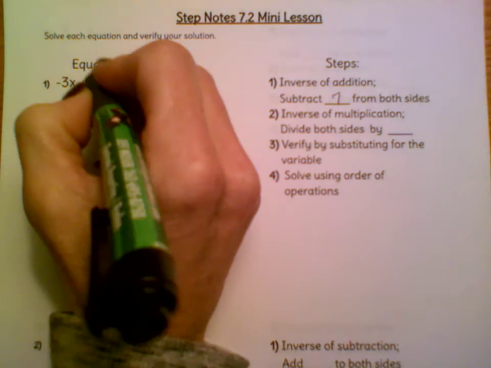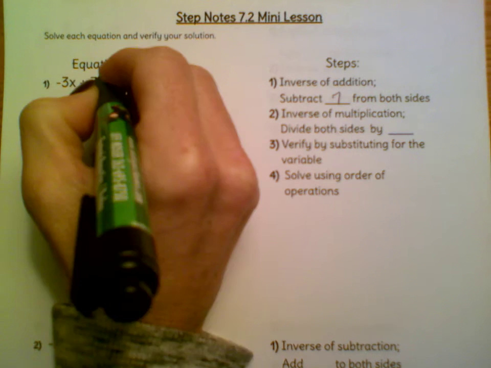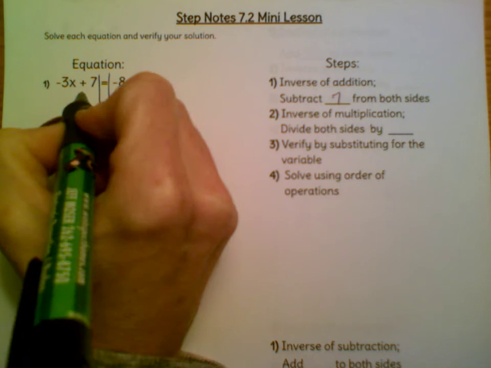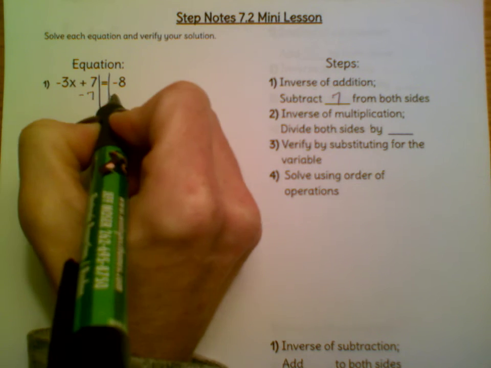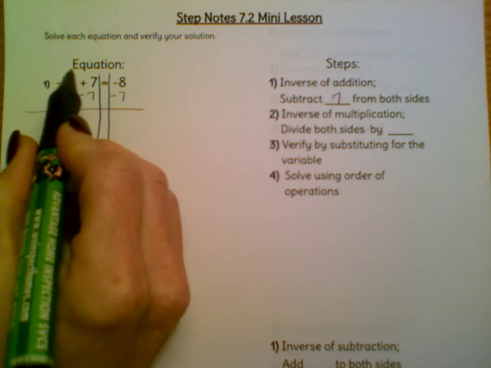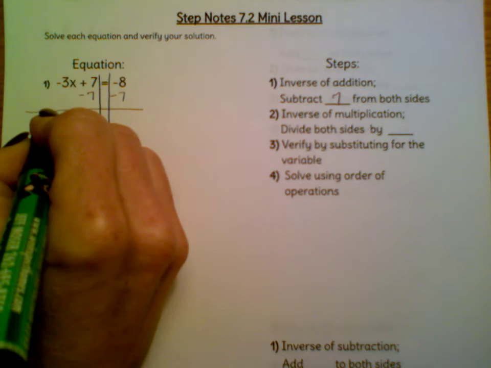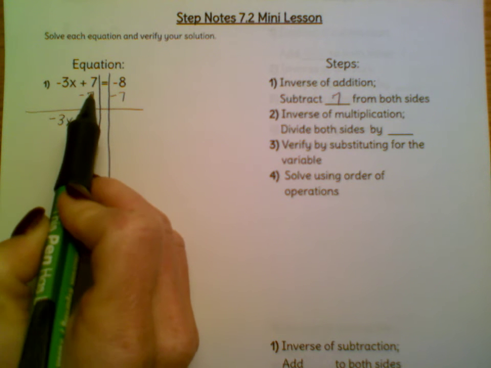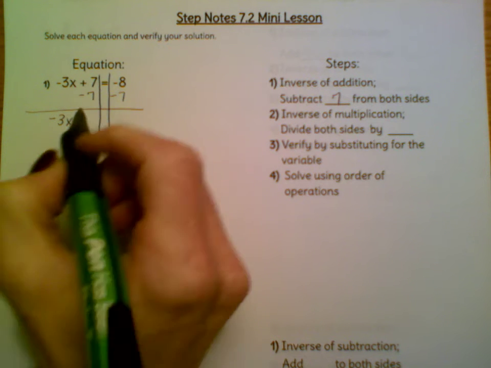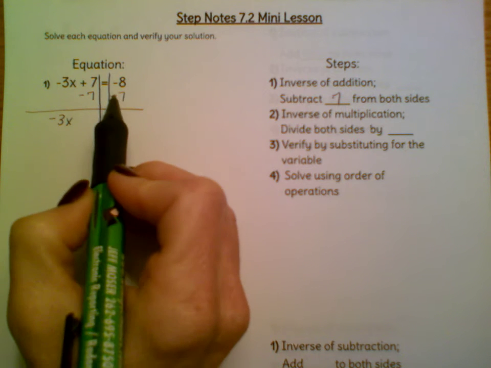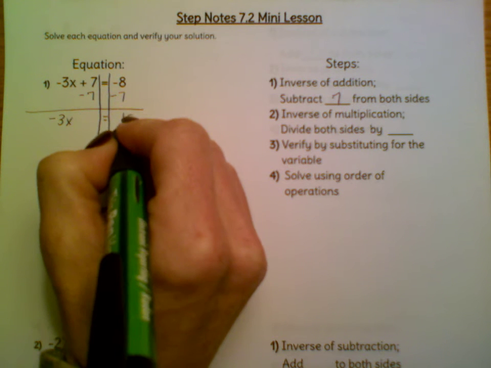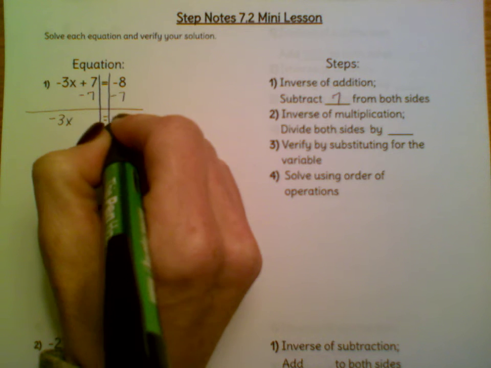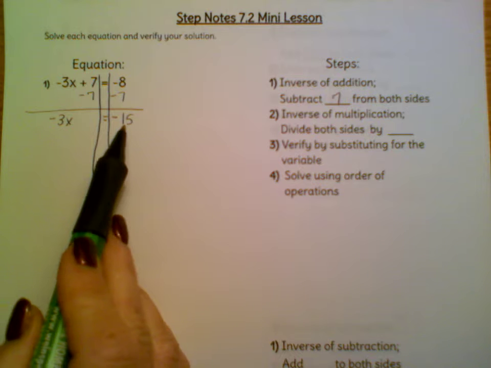A lot of times I'm going to call these railroad tracks. What you do to one side of the railroad tracks, you do to the other side of the railroad tracks. So now we have to remember all of our negative and positive rules. Over here, the negative 3x comes straight down. And here, positive 7 minus 7 would be 0. So that's gone. And over here, my signs are the same. I find the sum, and the larger absolute value is negative. So I get negative 15.